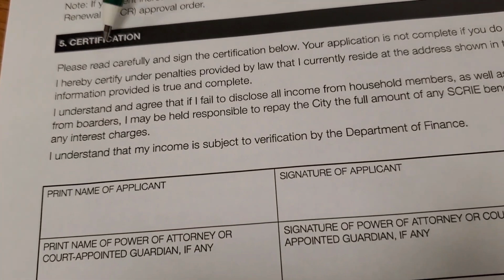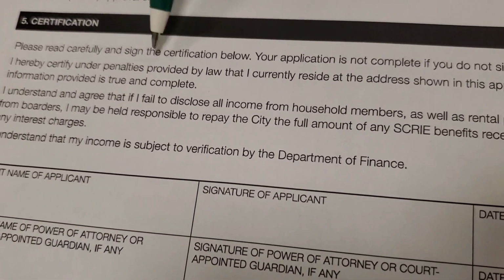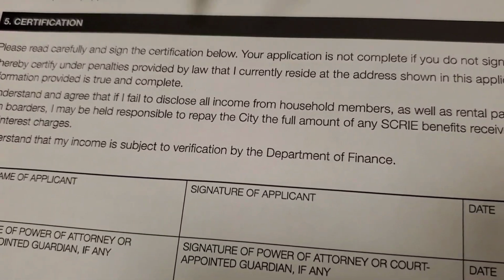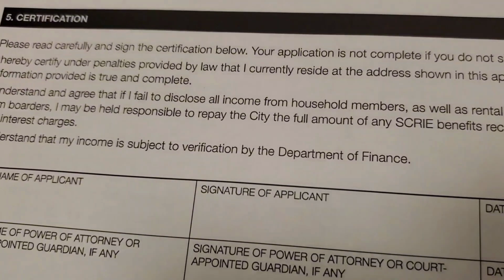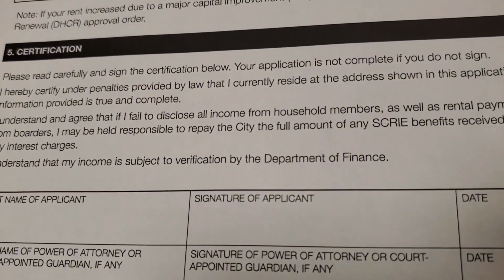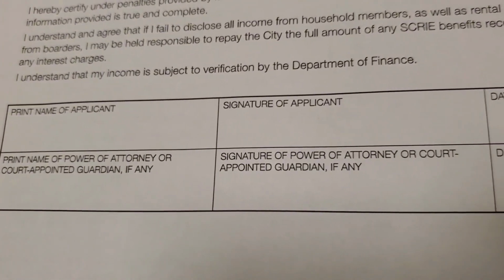And in this section, it's just saying that you certify and acknowledge that all the information provided in this application is correct to the best of your ability.